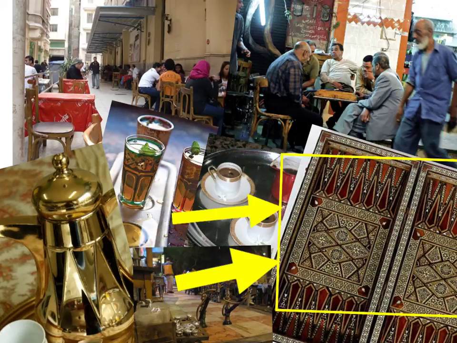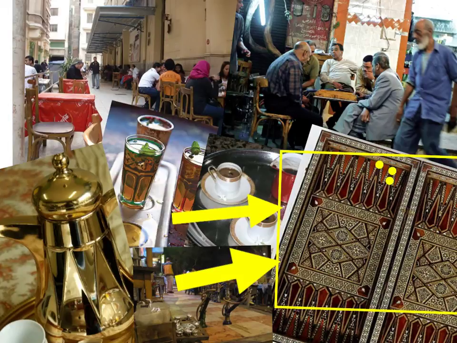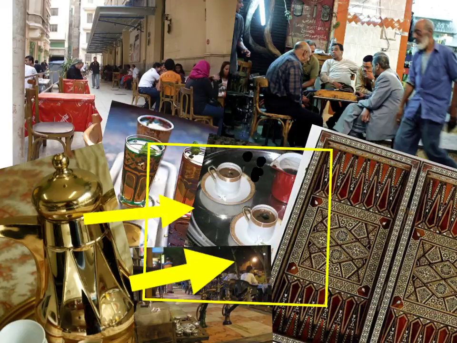And this is a backgammon with Arab style made. Backgammon is really interesting, and you have to move these little things around by throwing dice and by getting different numbers. And here you see coffee and how it is served on a tray. Arabic coffee is much stronger than the American coffee, and as you see it is served in a small glass and it is much thicker than the American coffee.